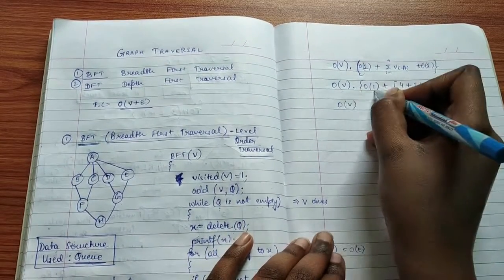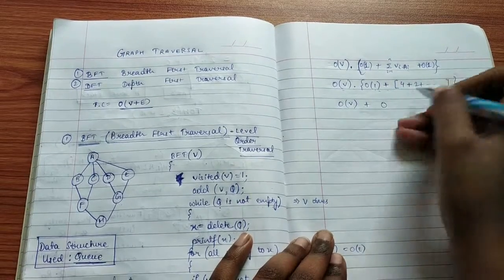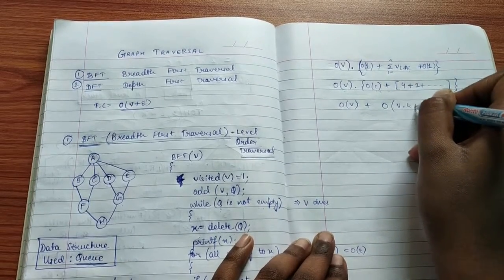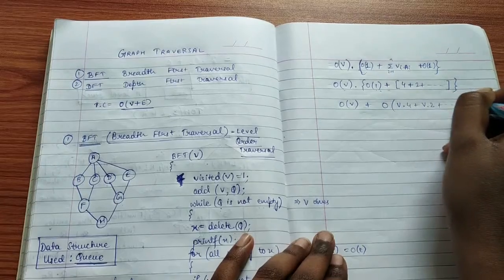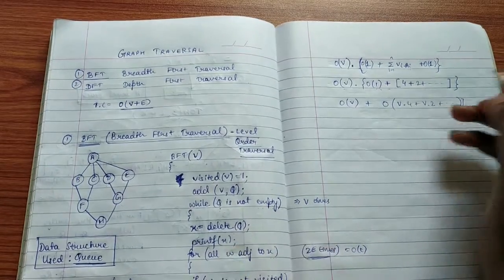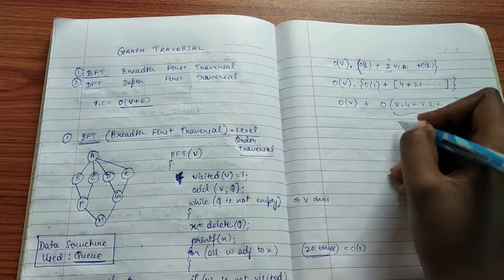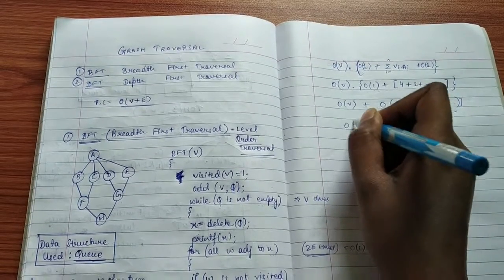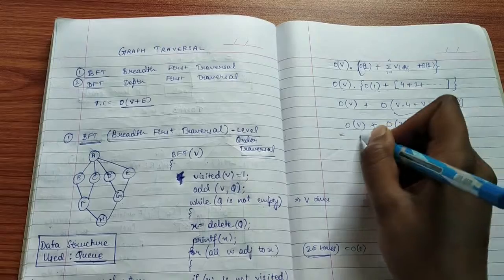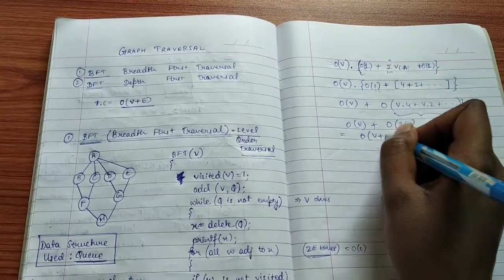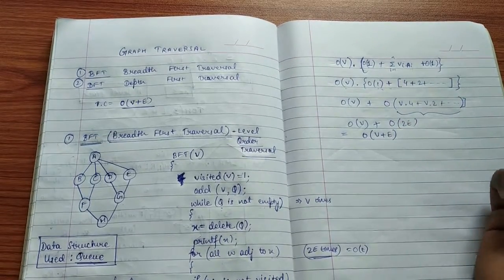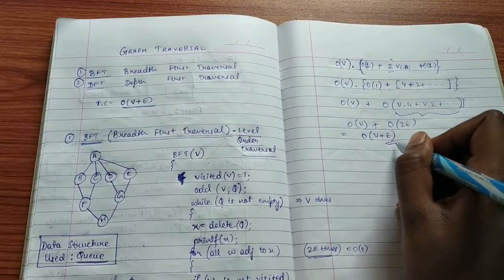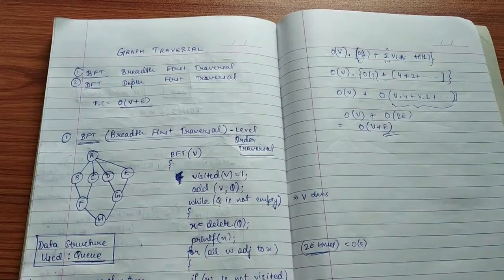Big O of V, when we multiply this together, and big O of V into 4 plus V into 2 plus something. So actually a sum of all this gives you big O of 2E, and you have big O of V, which gives you further as big O of V plus E. So this is from where you get the time complexity as big O of V plus E.